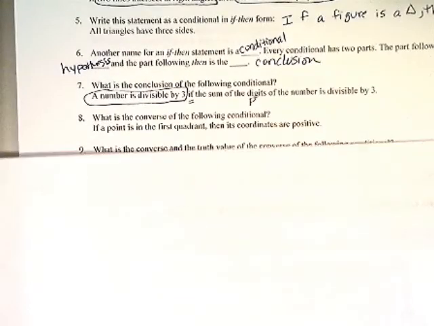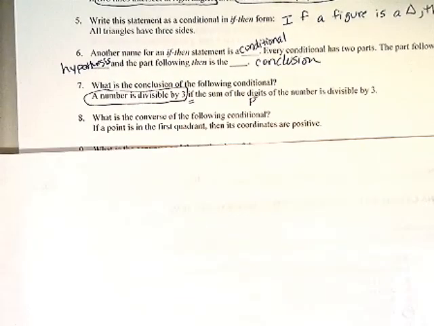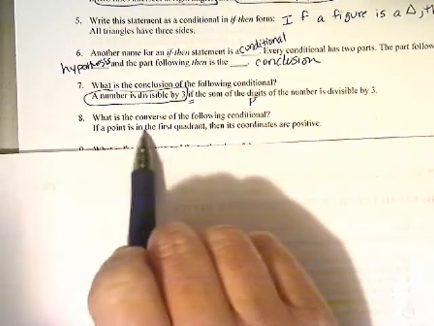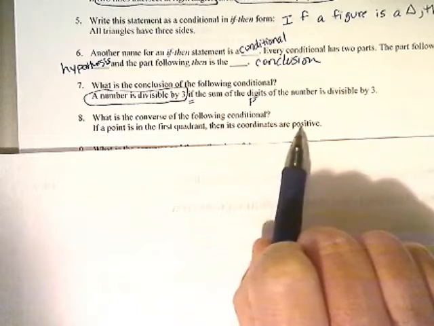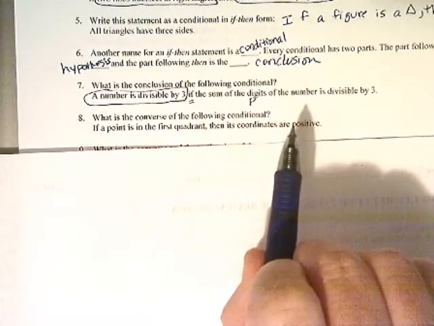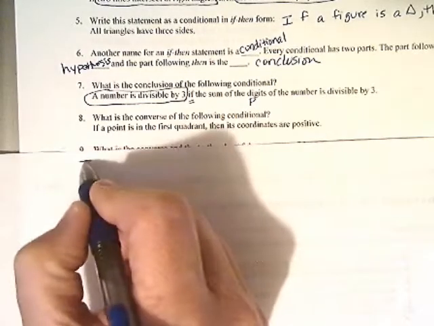Number 8, what is the converse of the conditional statement? Well, the converse of if a point is in the first quadrant, then its coordinates are positive, would be this.